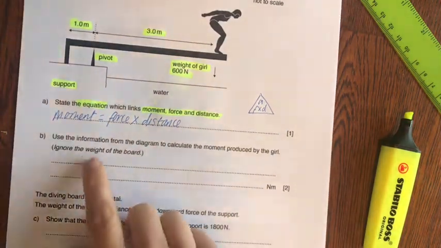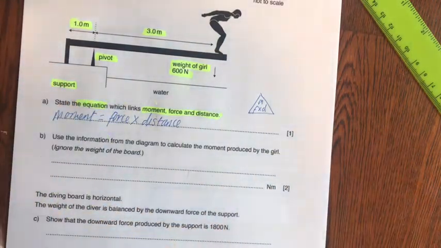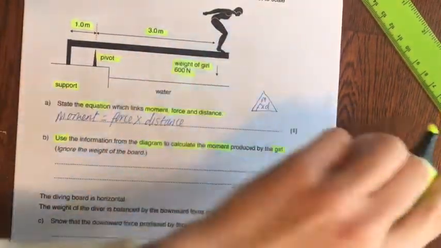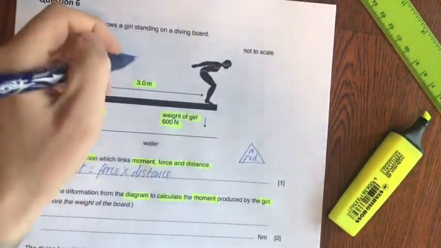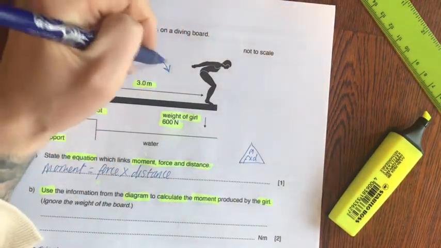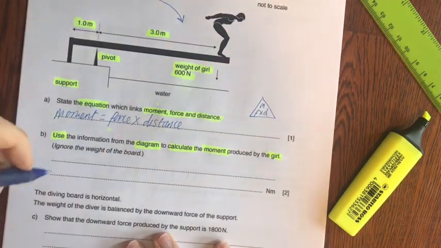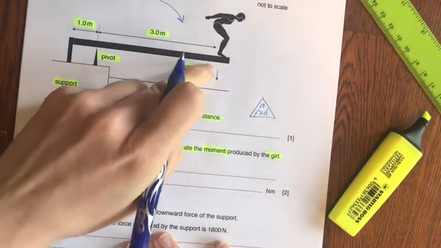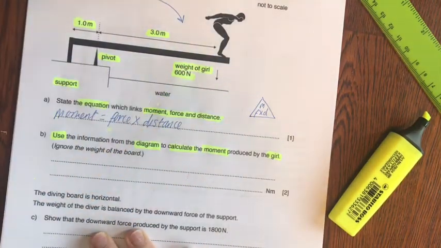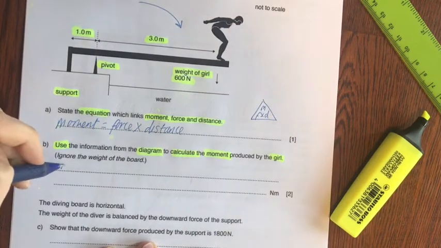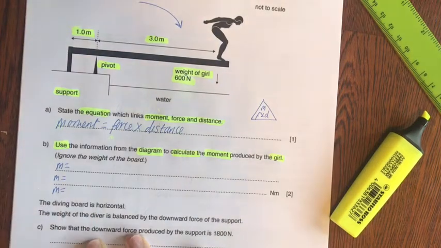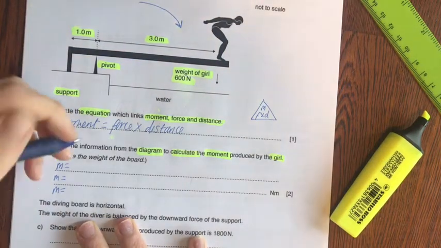All right, using the information from the diagram, calculate the moment produced by the girl. Okay, so they're asking for this moment here, okay? So the moment produced by the girl. So it says ignore the weight of the board, because of course the board would have weight too, but we're not going to bring that in because they've told us to ignore it and they haven't given us a number. So let's write out m equals. I know they don't have a line here for it, but I really would recommend doing it this way, boys. It really helps prevent mistakes.